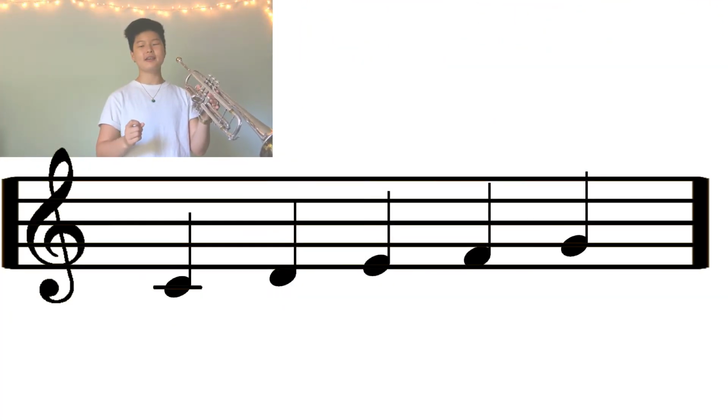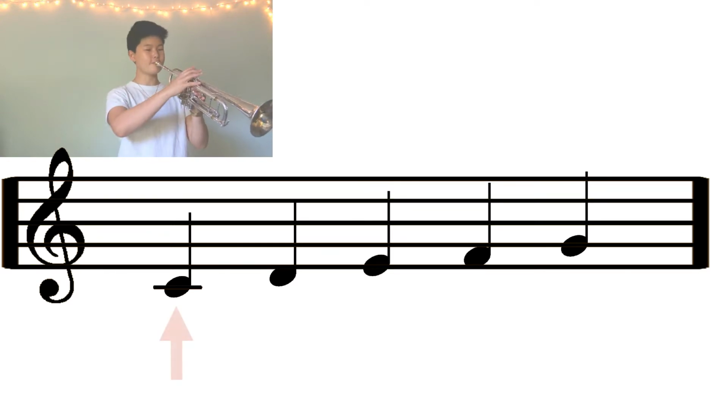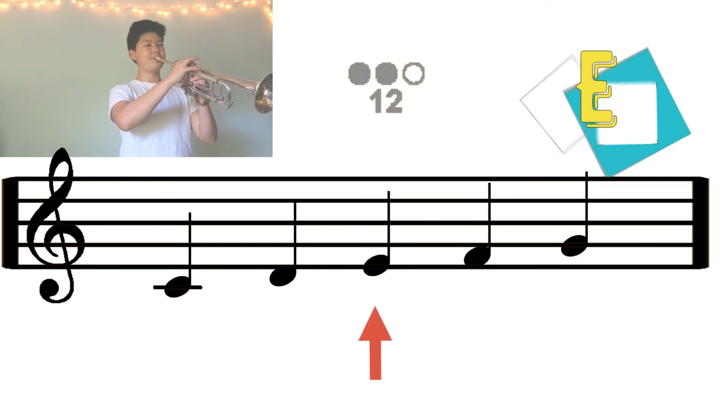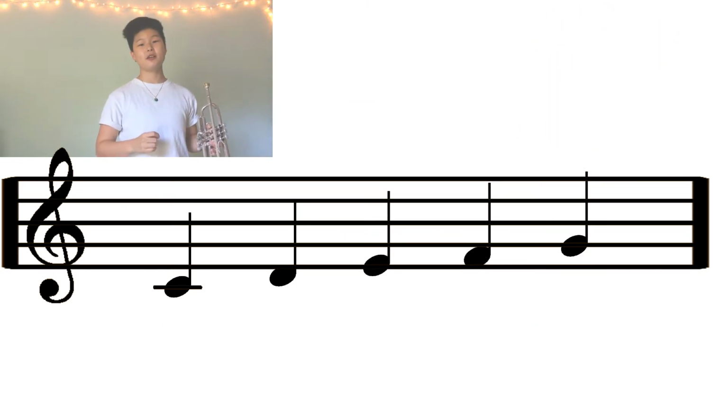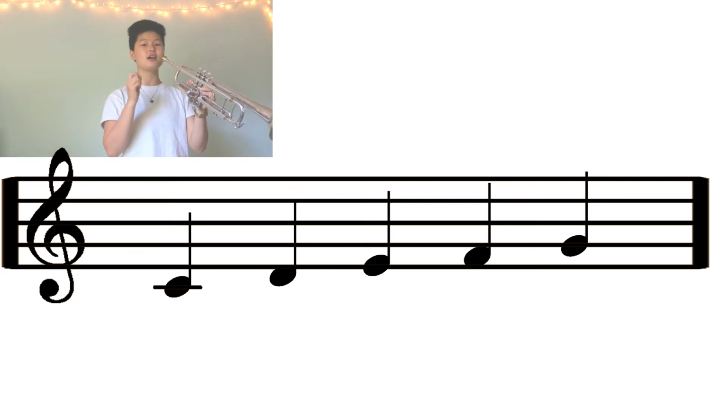I'm going to play C, D, E, F, G using tonguing. So ta, ta, ta, ta, ta. Notice my notes have a clear beginning. Ta, ta, ta, ta, ta.